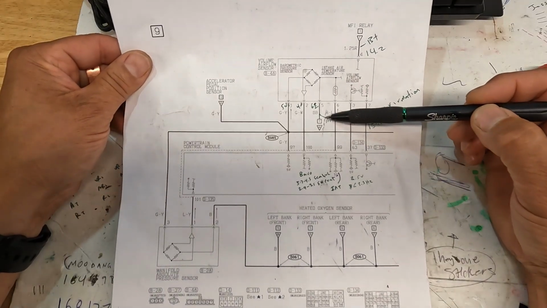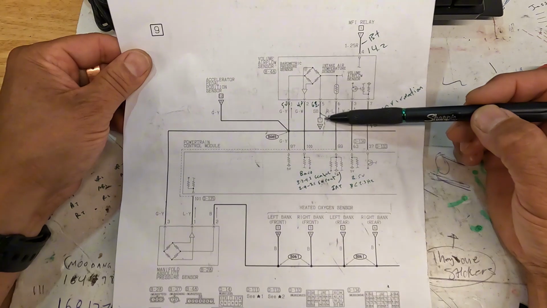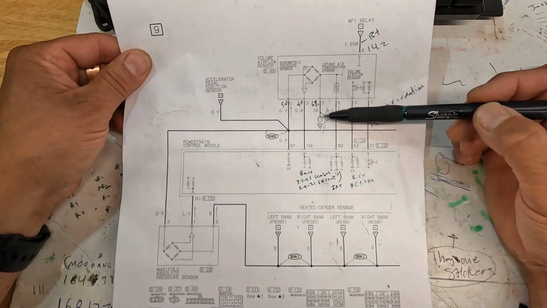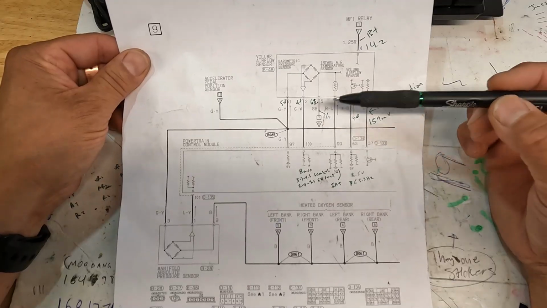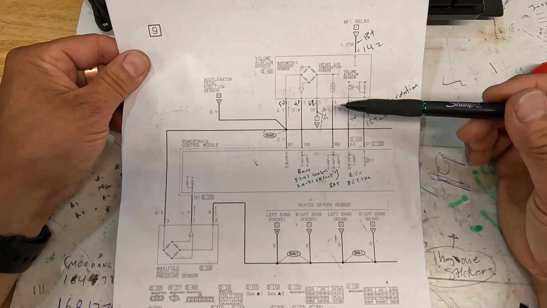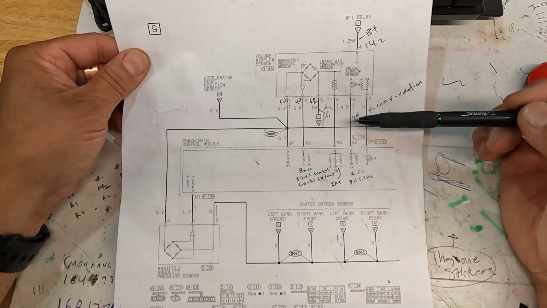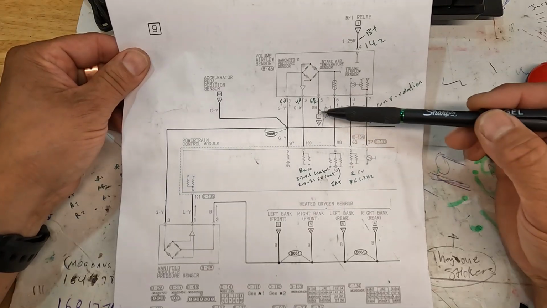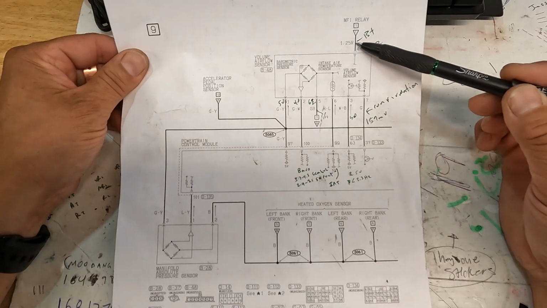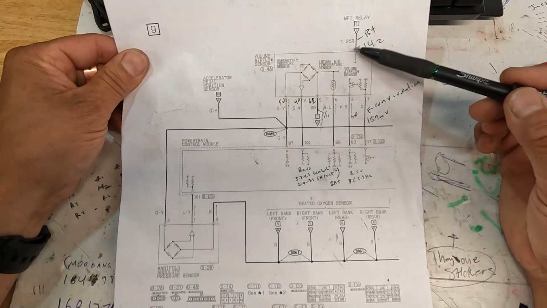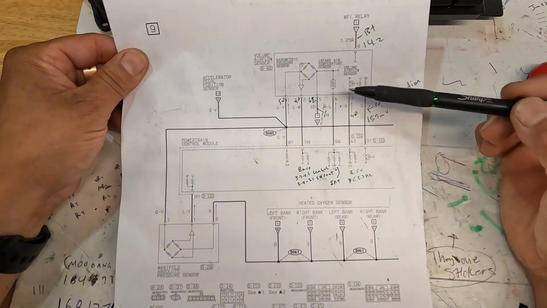Terminal number 4, we got 68 millivolts. I was expecting no more than 50, but we'll keep an eye on that, but it's still a ground. I'm sorry, that's terminal number 5. Terminal number 4 is battery voltage from the MFI relay, and then terminal number 5 is a ground.